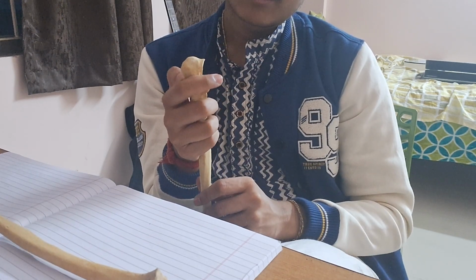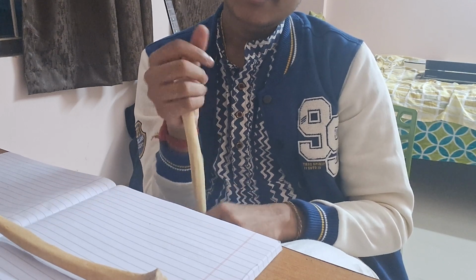This is all about the upper end of the ulna.